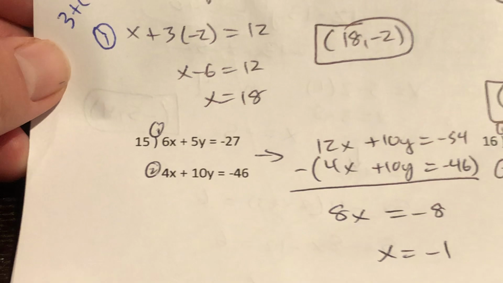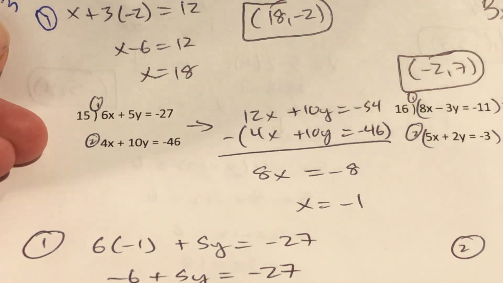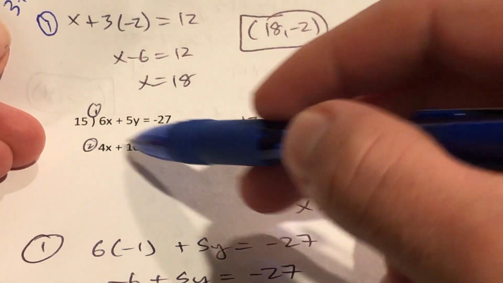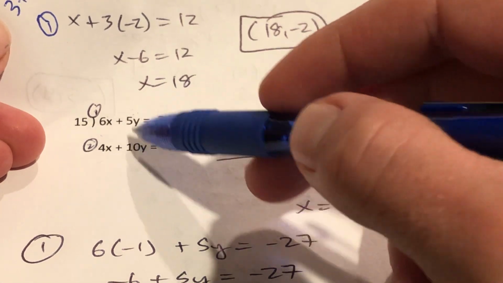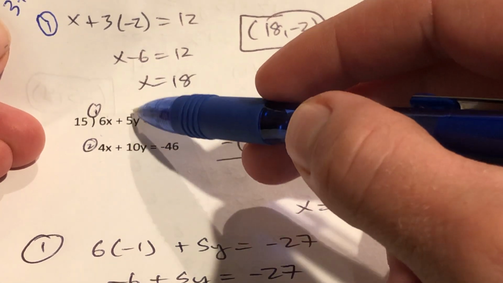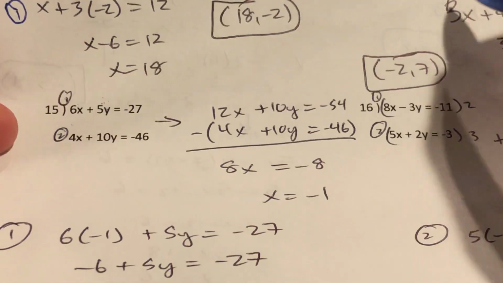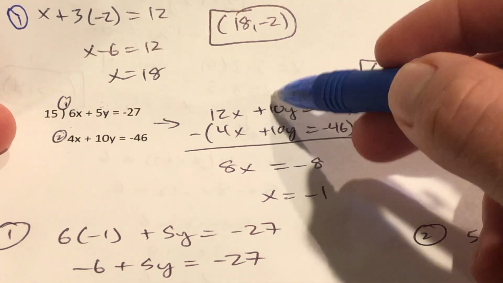All right, let's take a look at 15. So I'm looking at 15 as 6x and 4x. There's not a way, unless I want to multiply by 1.5, which wouldn't be terrible here, to make 4 into 6. But man, there is a way to get 5 and 10 to match up. If I double this first equation, multiply everything in the first equation by 2, which is what I did here, my y's will match up perfectly.